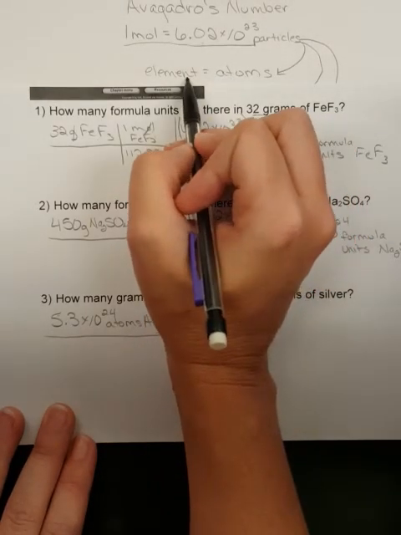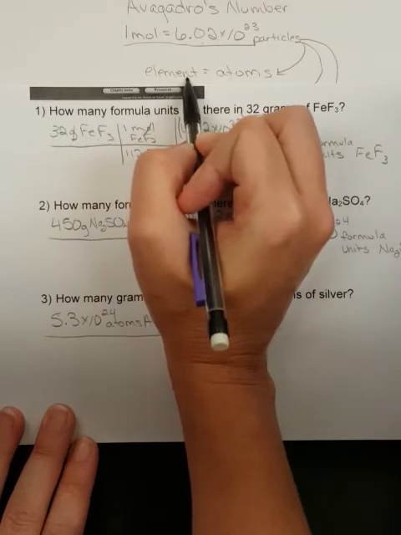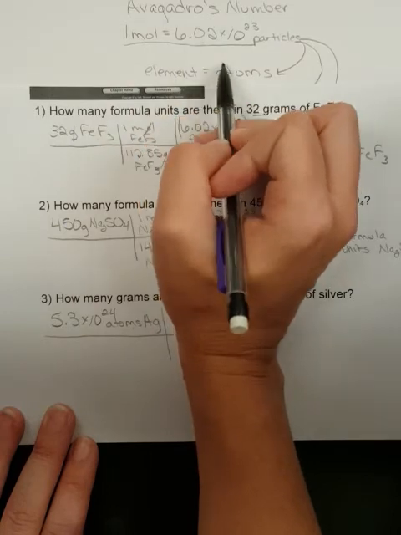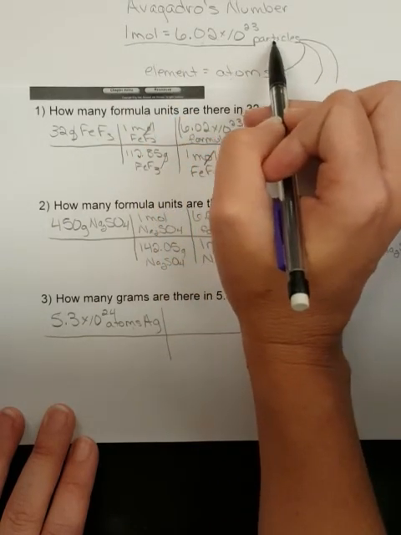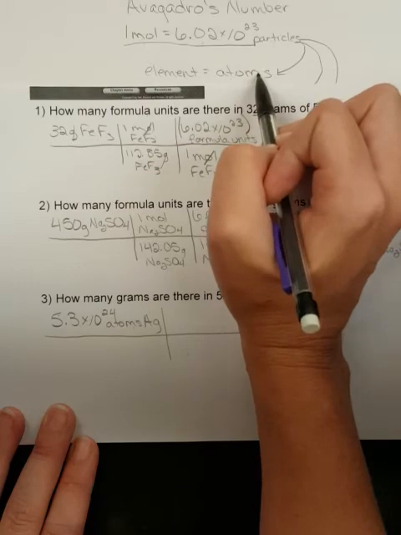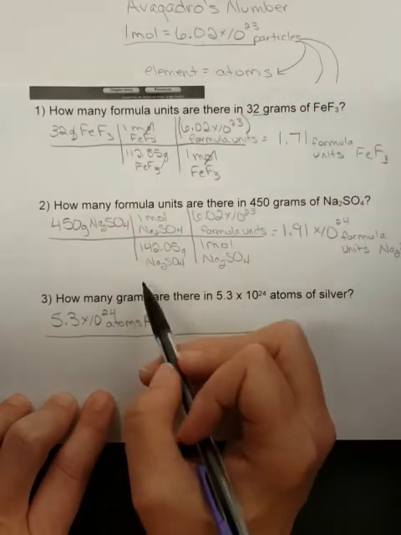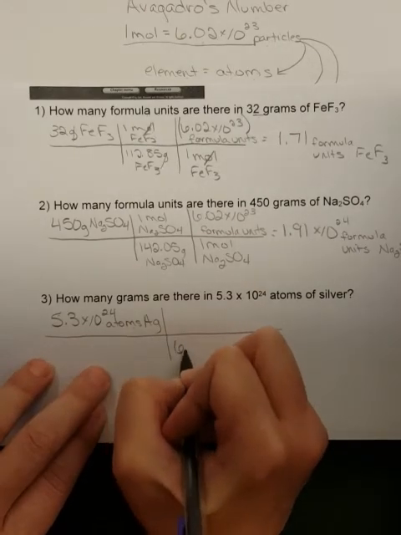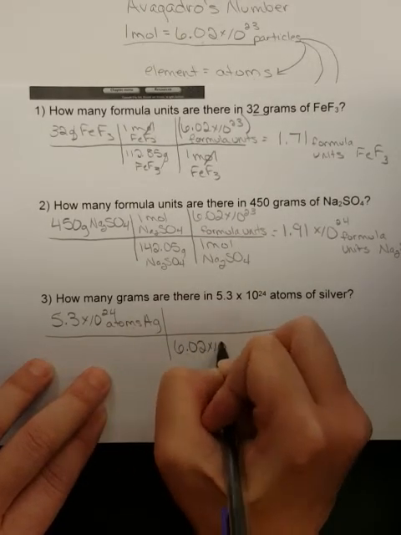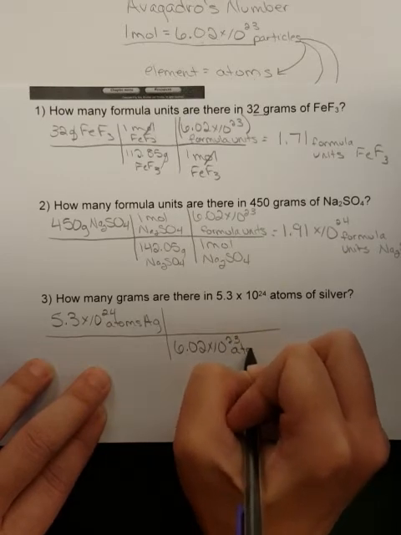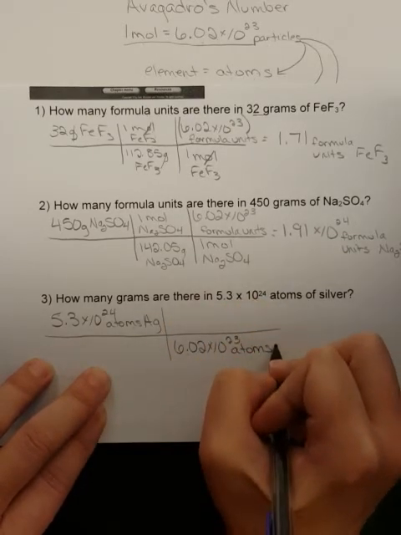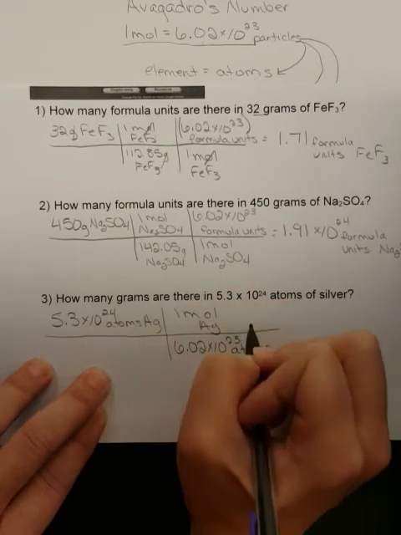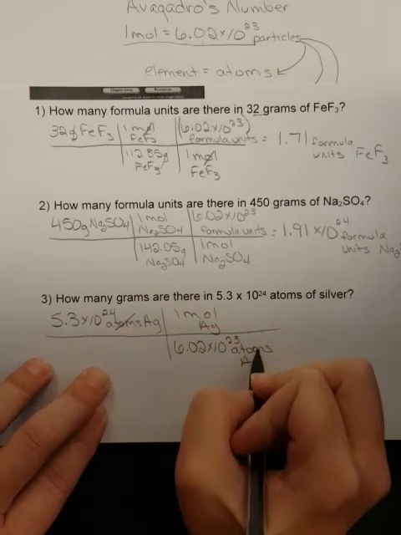Well, I know if we have atoms, we're talking about elements, but that doesn't give me any numbers. But I do know that 1 mole has 6.02 times 10 to the 23rd atoms. So I can substitute this word atoms for particles. Since I have atoms on top here, I'm going to put my 6.02 times 10 to the 23rd on bottom.